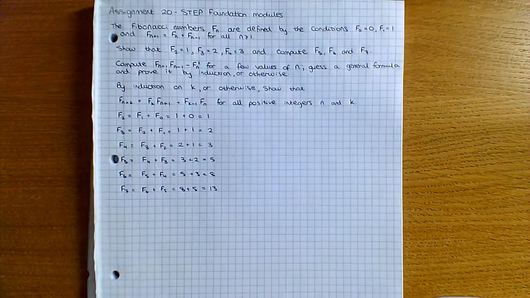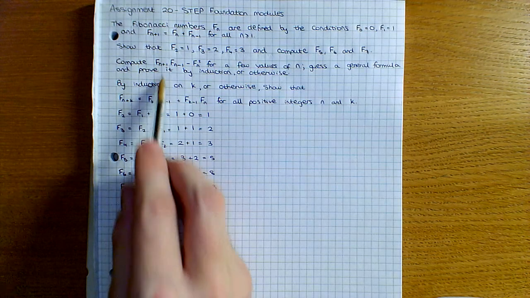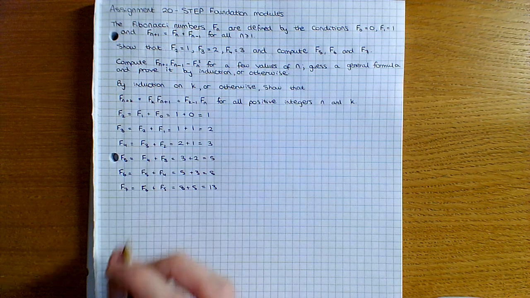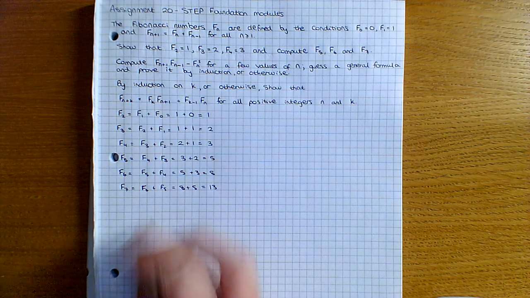It then asks, compute Fn plus 1 times Fn minus 1 minus Fn squared for a few values of n. Guess a general formula and prove it by induction or otherwise. So what this effectively means is we're going to try and calculate the first few values. So maybe I'll write this in a table.